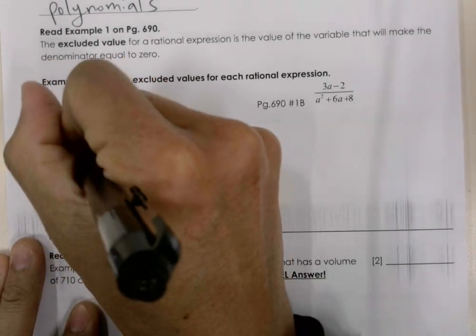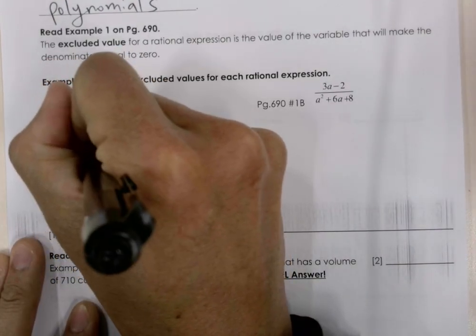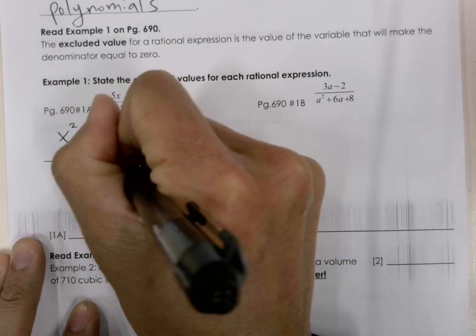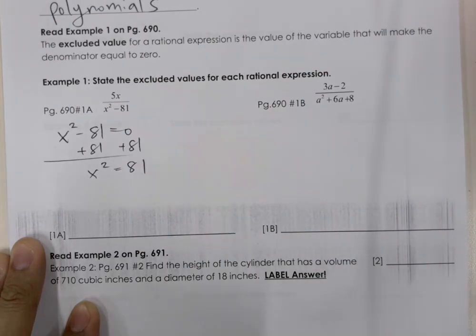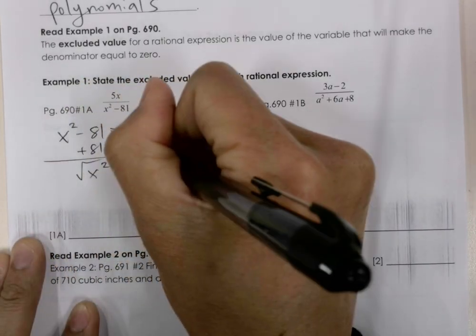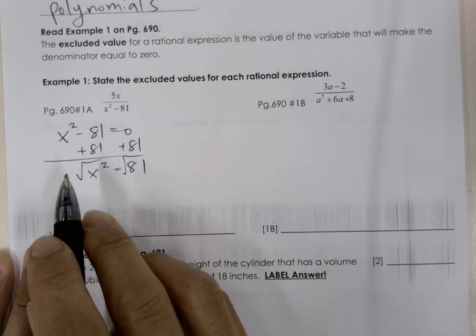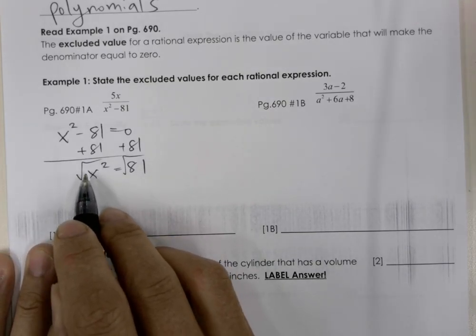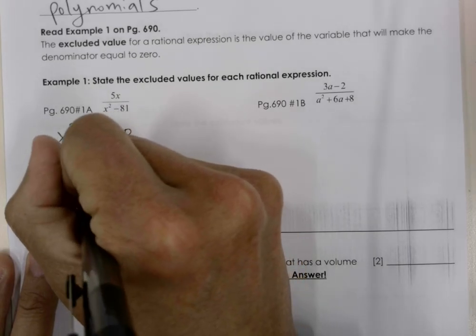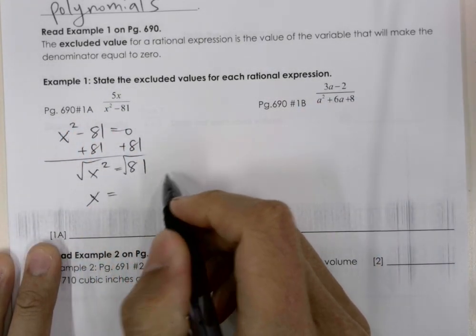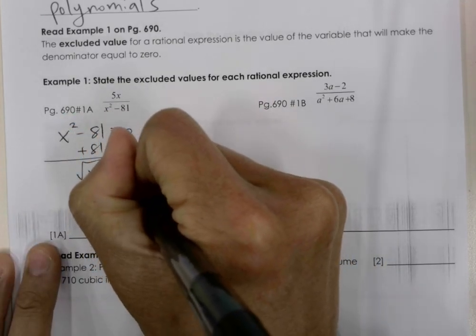Right? So we're going to isolate the variable by adding 81 to both sides of the equal sign, and we'll get x squared is equal to 81. Then we'll square root both sides. On the left side, we have the square root of x times x, so the x can come out. And on the right side, we have the square root of 9 times 9, so the 9 can come out.